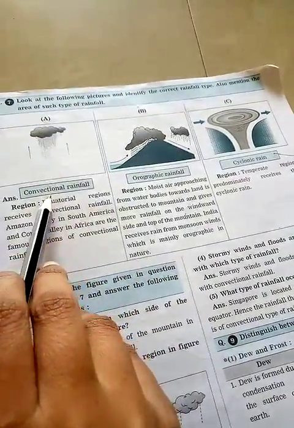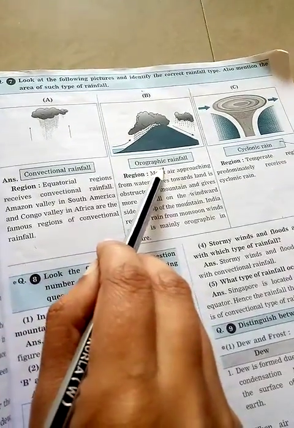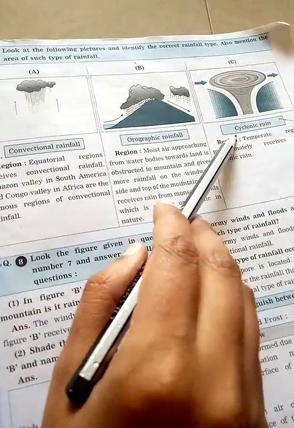Now convectional rain looks like this. I'll show you. This is convectional rainfall, then orographic rainfall and cyclonic rain. This type is cyclonic rain.